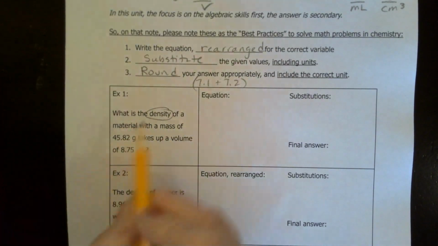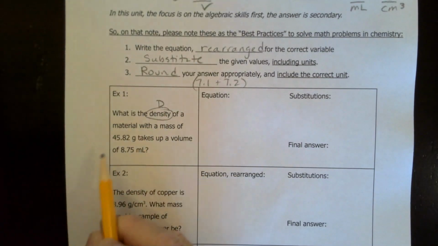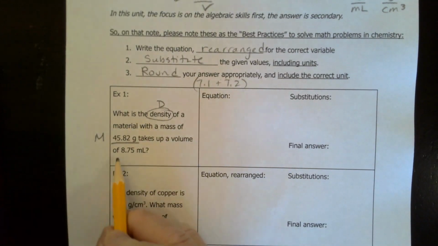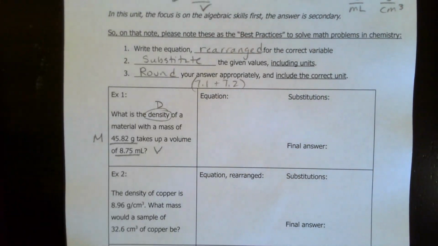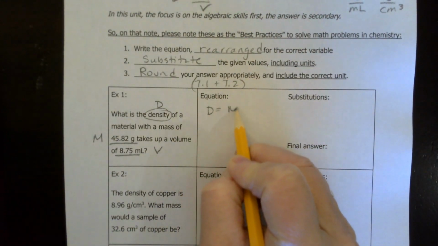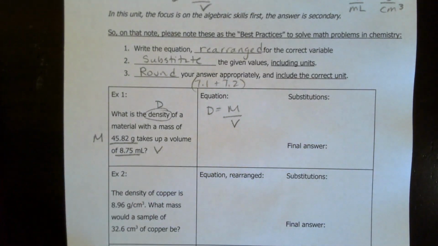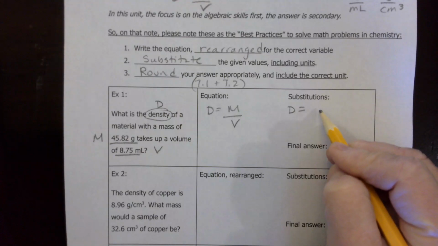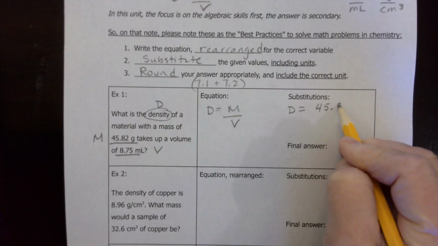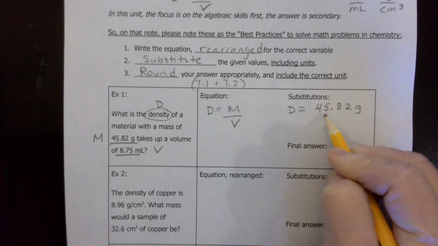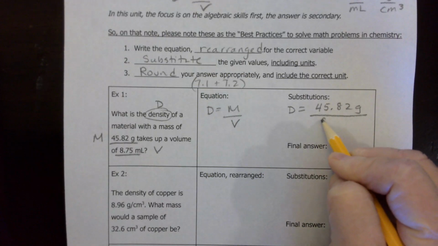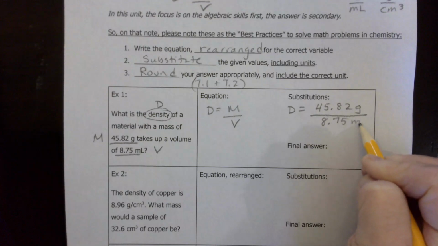We are trying to solve for density, which is D. It has a mass of 45.82, that's going to be our mass, and our volume is 8.75 milliliters. So the equation that we're using is density equals mass over volume, right? Nothing to rearrange here because this equation is already solved for density. So substituting in, we would say D is equal to the mass of 45.82 grams. So I'm substituting the full number and the unit. And then I'm going to divide that by the volume, which is 8.75 milliliters, right?